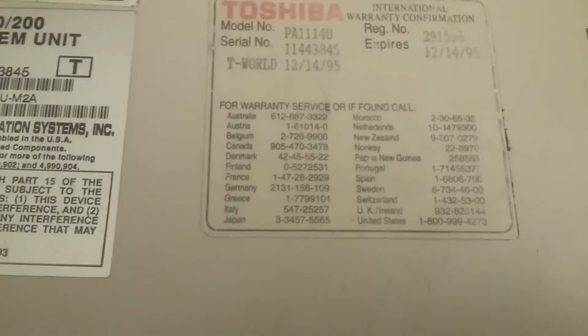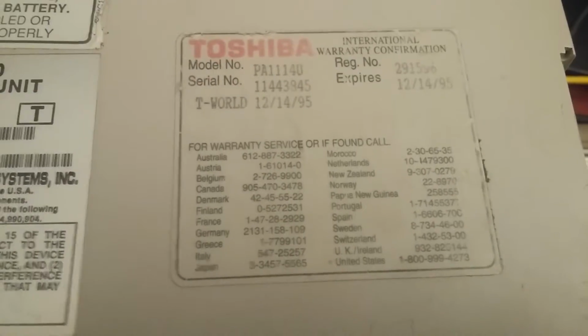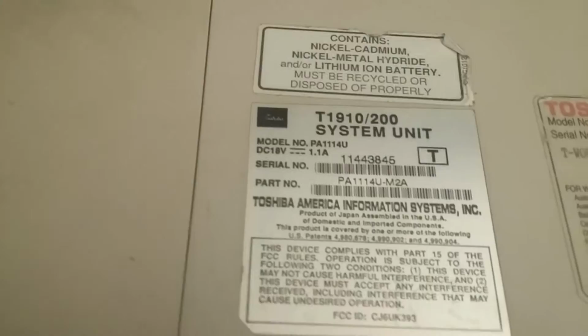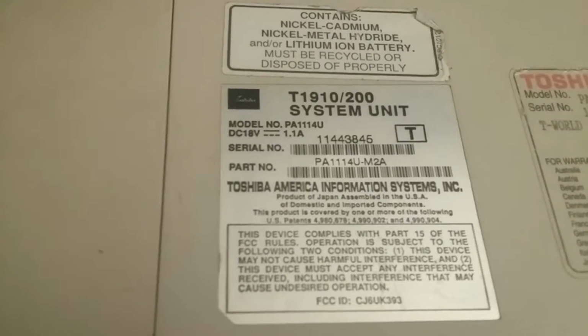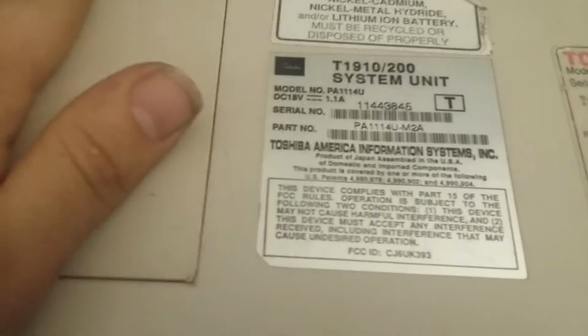Here it still has the warranty sticker with Toshiba's official model number for this, as well as the serial number, and it shows that the warranty expired in 12/14 of 1995. It contains nickel cadmium and nickel metal hydride and lithium ion batteries. This is the nickel metal hydride battery.